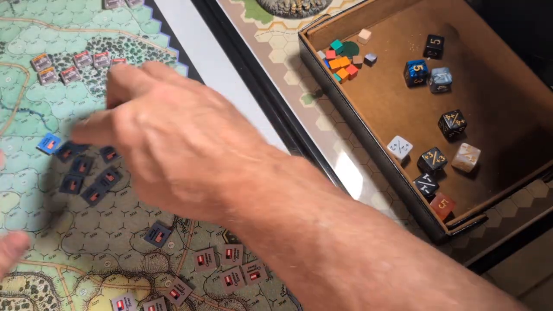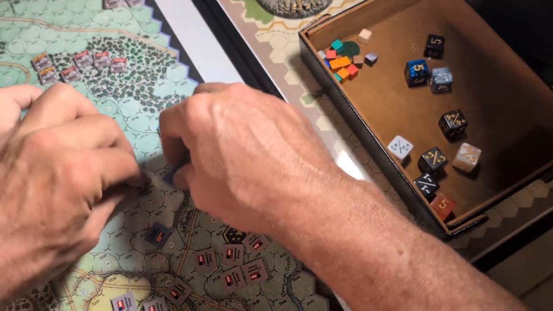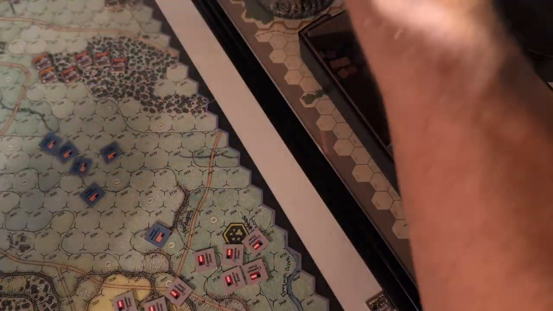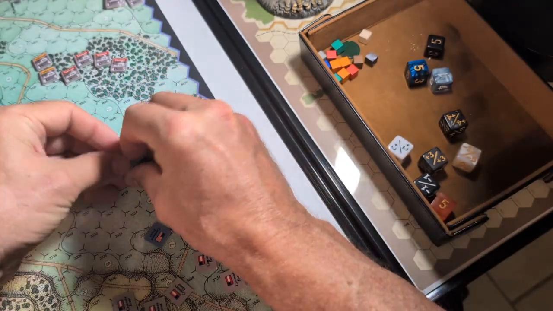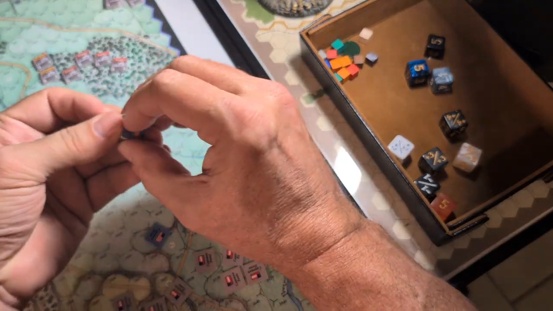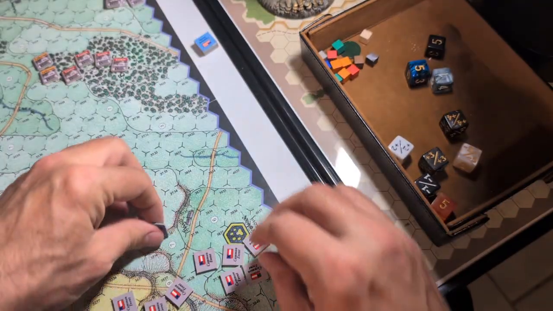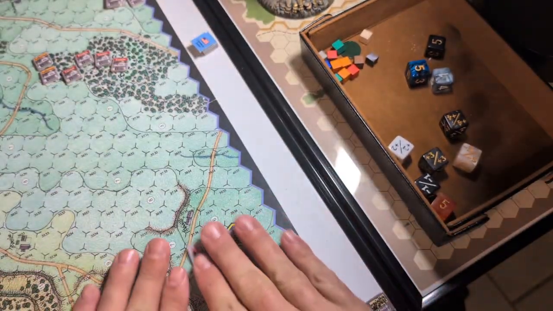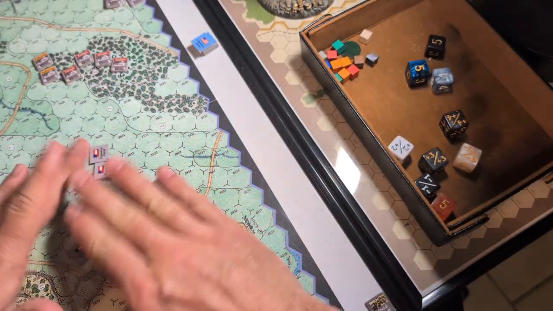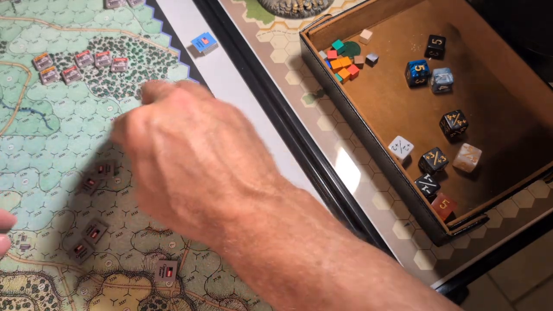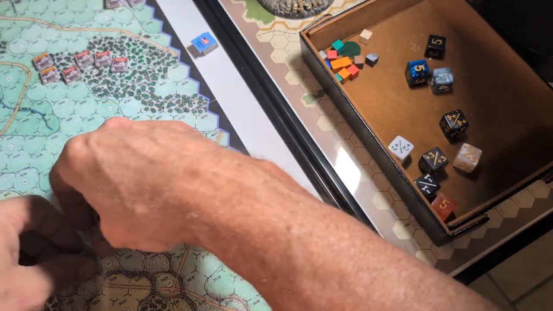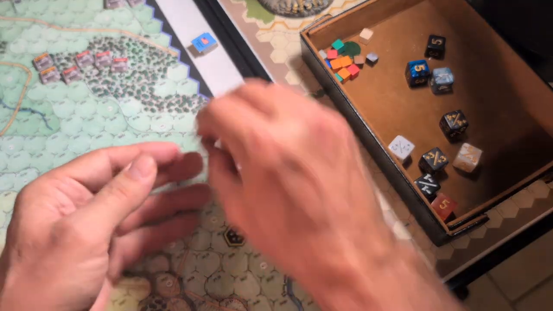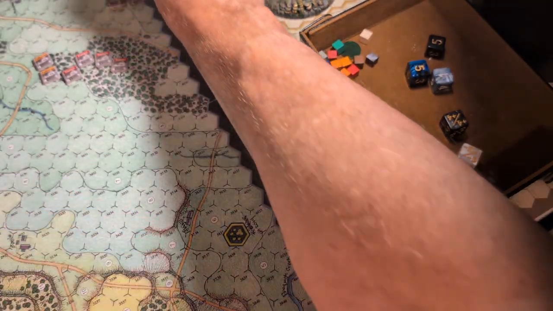I don't know which is which. And we randomly pick 3. Drop them in the cup. Same thing here. Don't know what's what. Pick 3. Drop them in the cup. We just push those up.